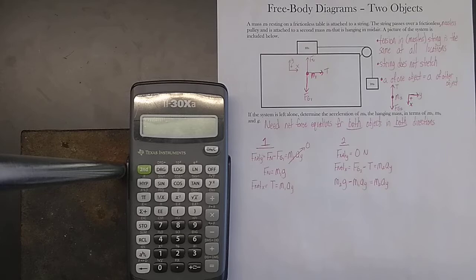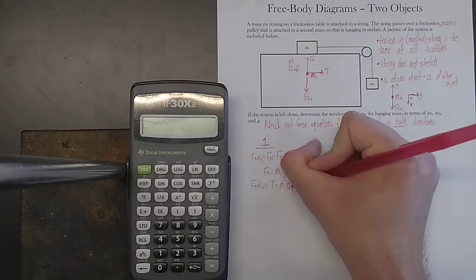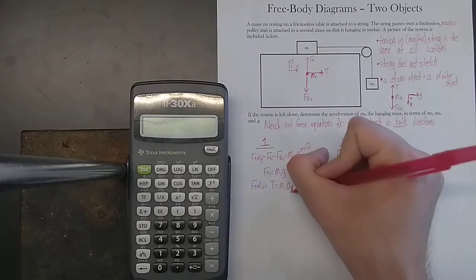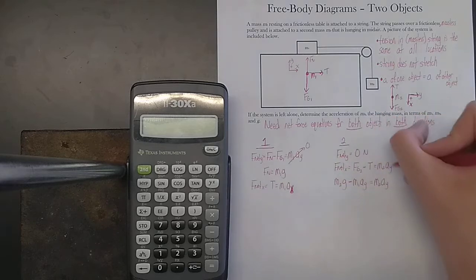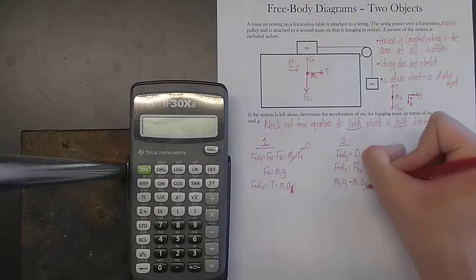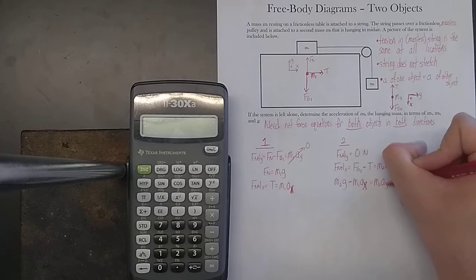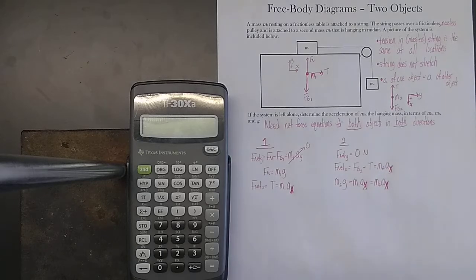Why am I writing a y? I should be writing x for all these. I am so sorry. These are all accelerations in the x direction. So I apologize for what I've been saying. It has been complete nonsense. But you're probably used to that by now.